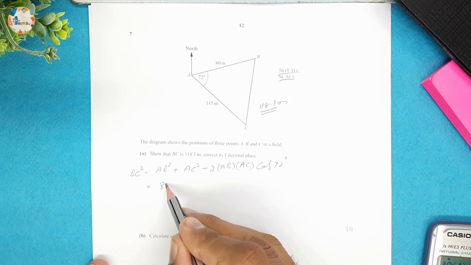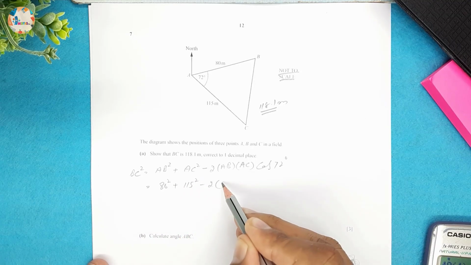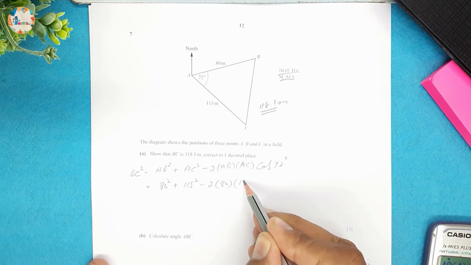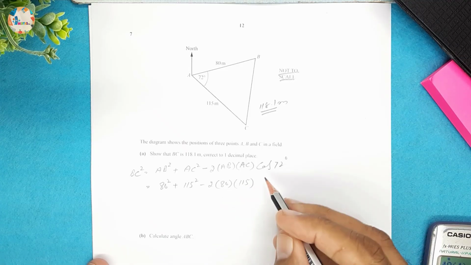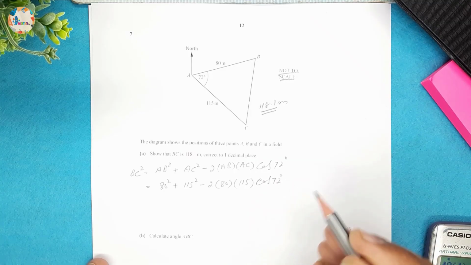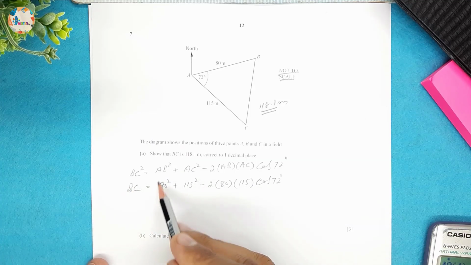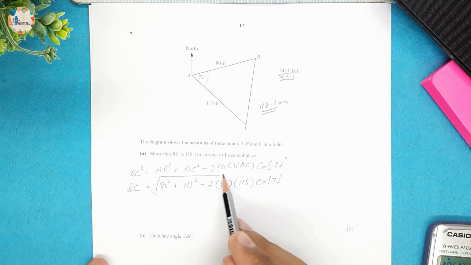AB is 80, so 80 squared plus AC, which is 115, squared minus 2 into 80 into 115 and cos of 72 degrees. To get BC, we take the root of this in this step.